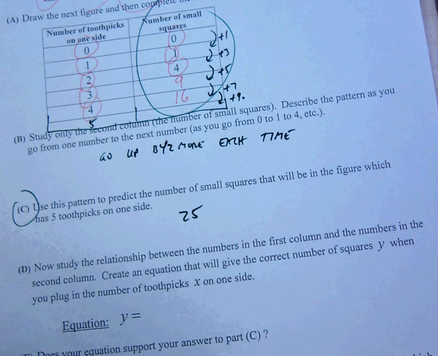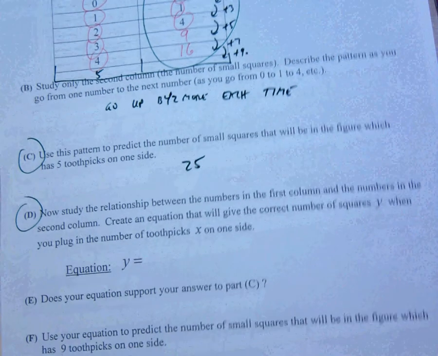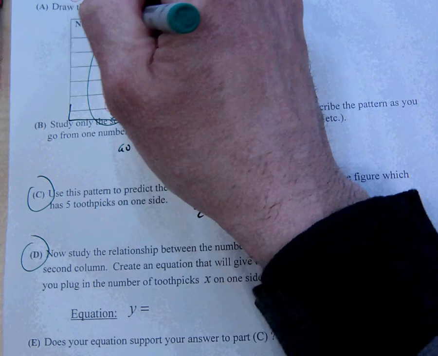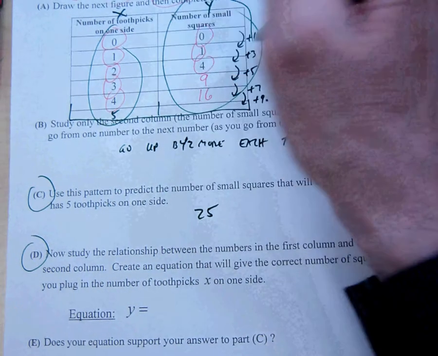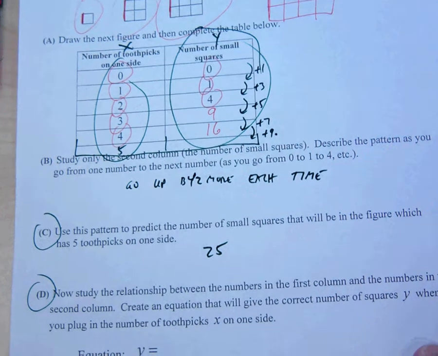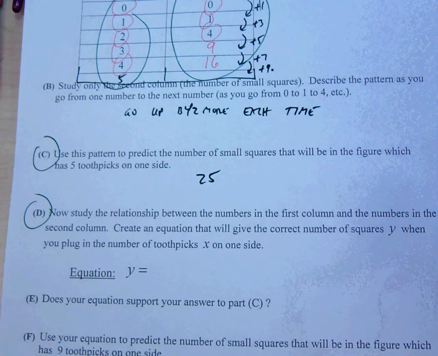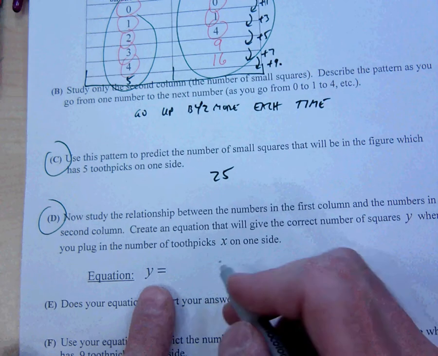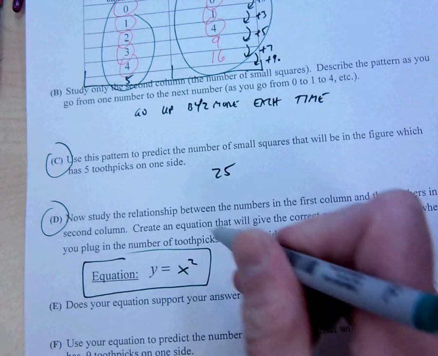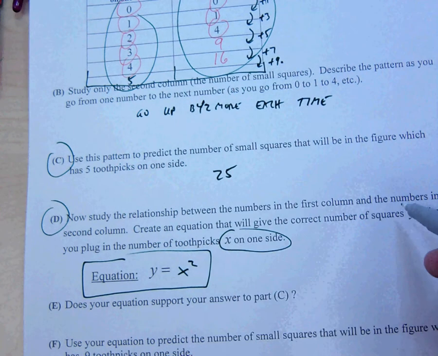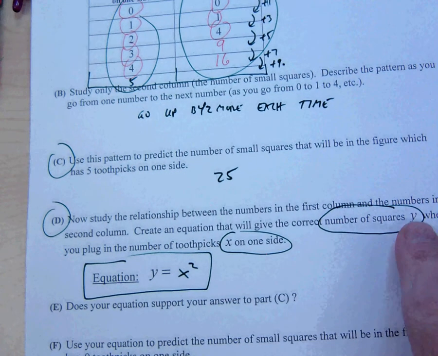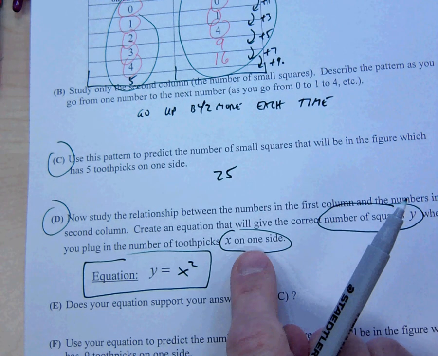Now I want you to see a different way to get it by coming up with an equation. In other words, if I call these x values and I call these the y values, how would you get the y values from the x value? What's the formula? Who has it? Raise your hand. Go ahead. Y equals x squared. Does everybody agree that that would work? If x is the number of toothpicks on one side and y is the number of squares, to get the number of squares, you would take the x and square it. Doesn't that work? Let's check it.